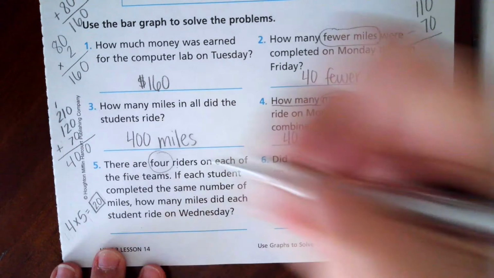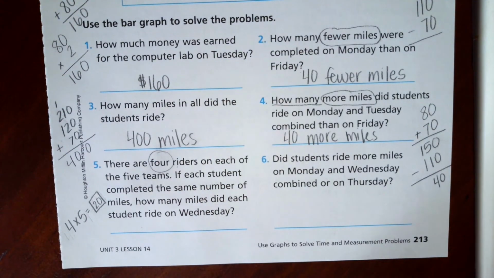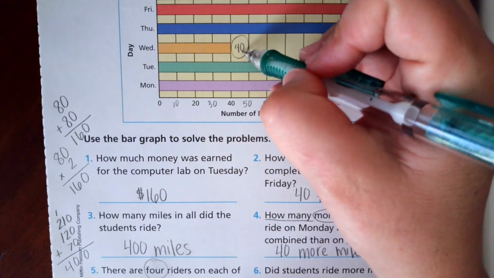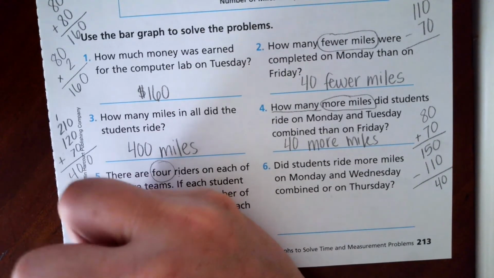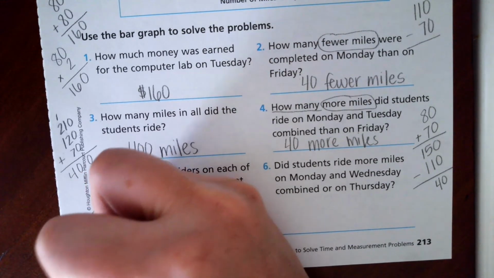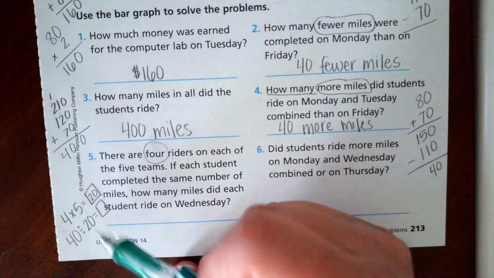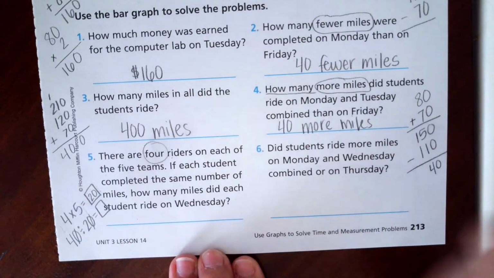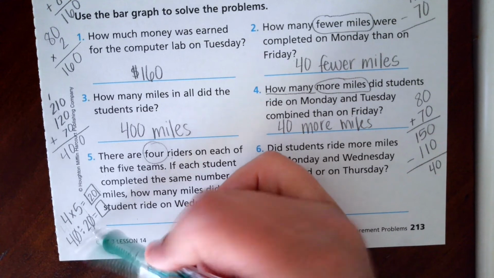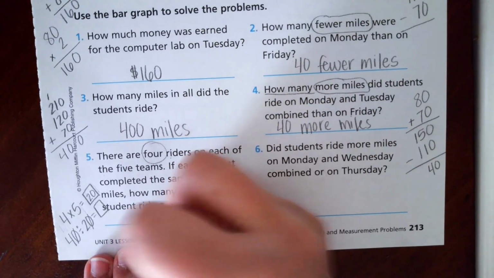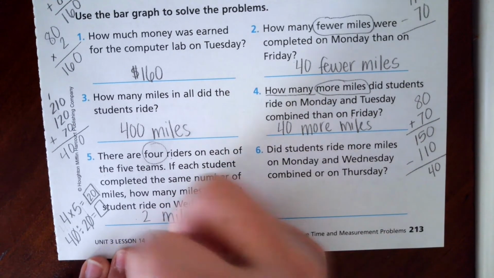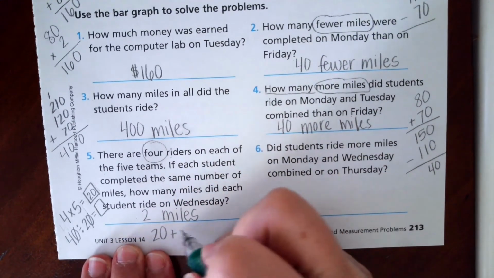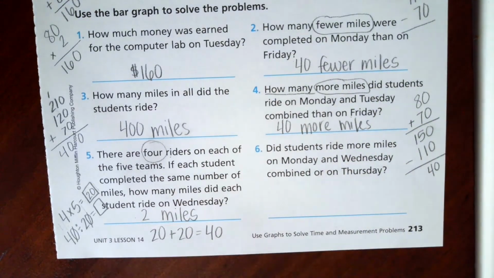So you should have gotten 20. Now I know there are 20 total students. They ride a total of 40 miles. So now I can do 40 divided by 20 equals something. Now we can ignore the zeros, because they cancel each other out. And I know that 4 divided by 2 is just 2. So we get 2 miles. And if you think about it, 20 plus 20 equals 40. So 2 20s equal a 40.